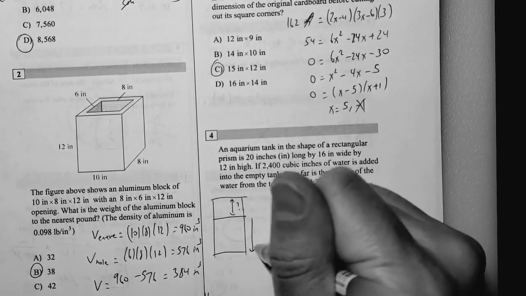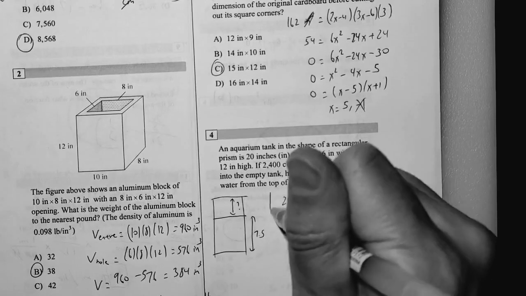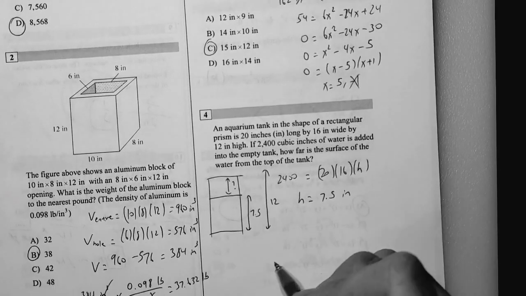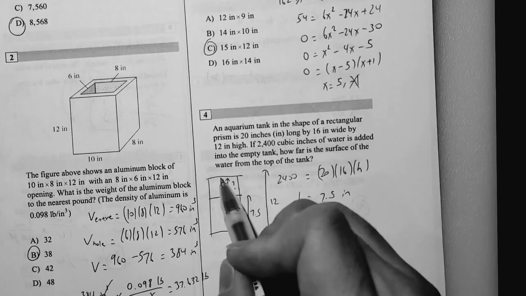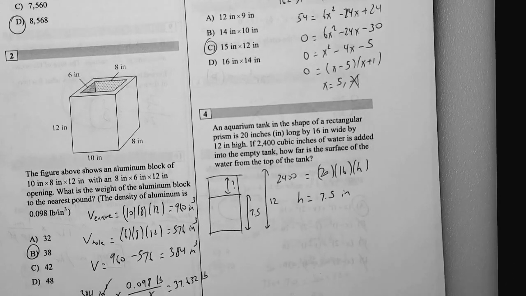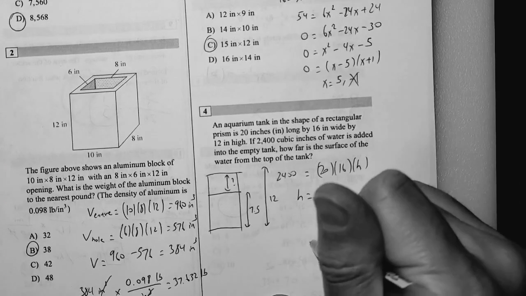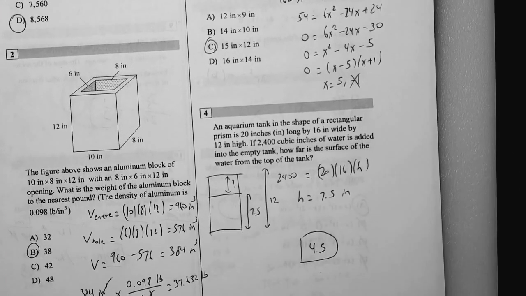So over here is 7.5, and we know the entire height is 12. So how much is left? 12 minus 7.5, that's this remainder. So what is that? 4.5. That's the answer.